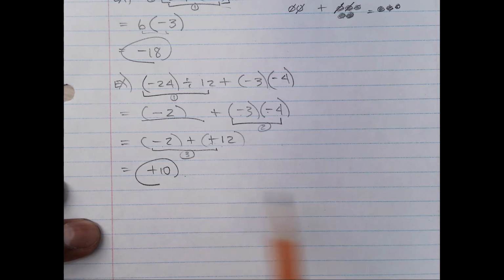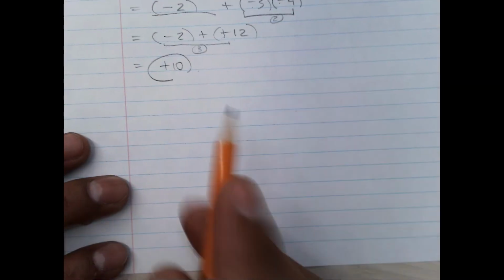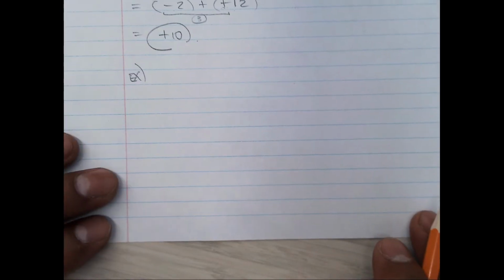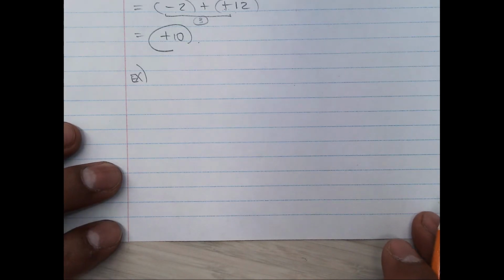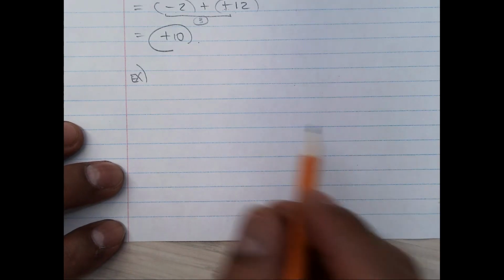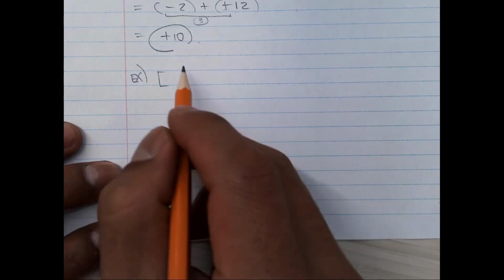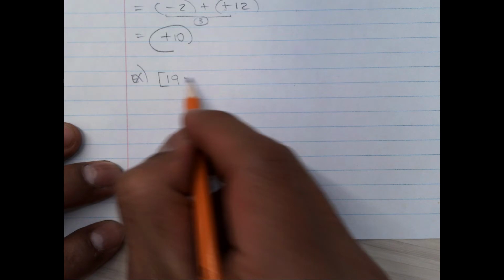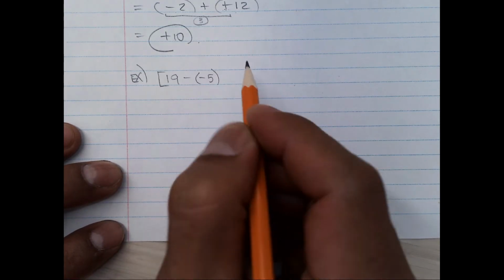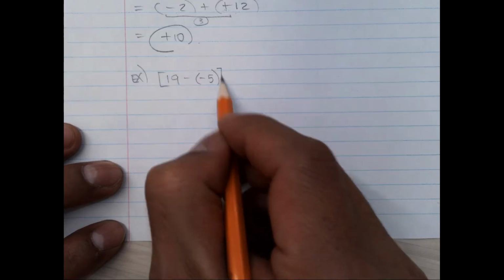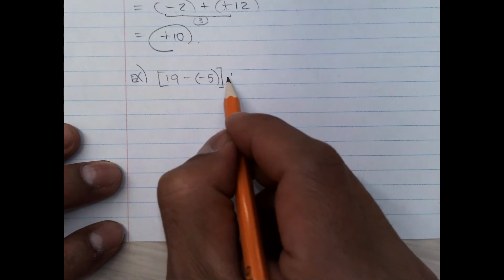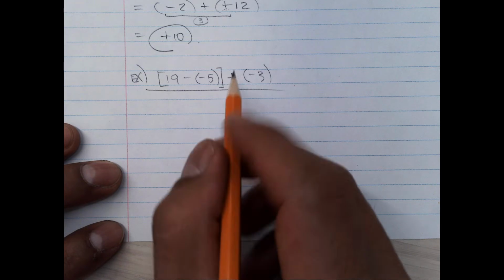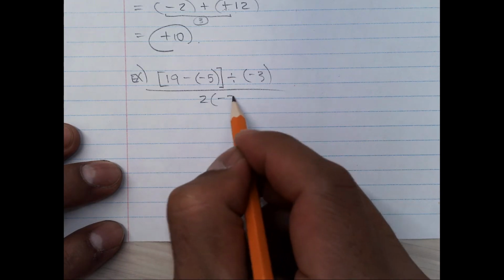Okay, let's try one last example before we go into the worksheet examples. You will get a question that looks something like this, okay? And don't get too intimidated by it, because it is possible if you just follow the rules and figure out what to do first, what to do next, okay? So we have a whole lot going on here.